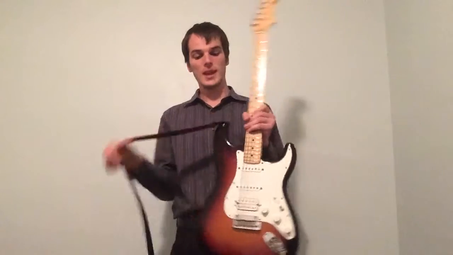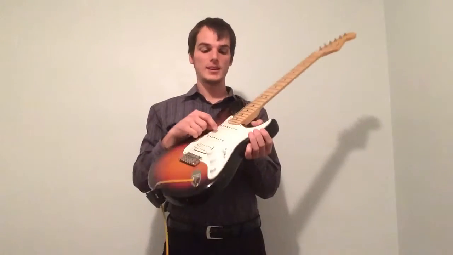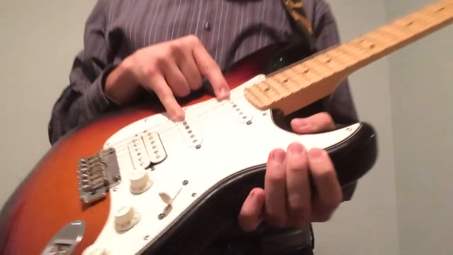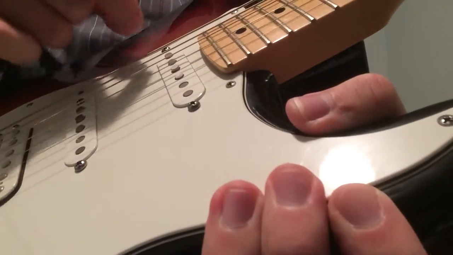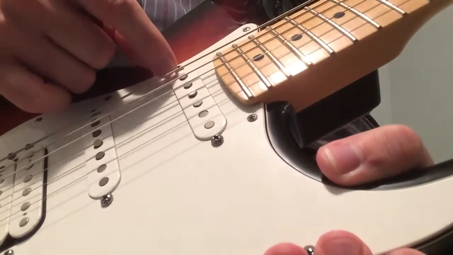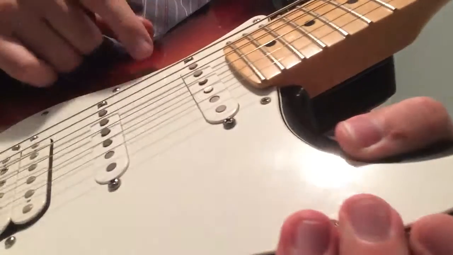So the electric guitar takes the frequency of the vibration of the strings and detects them by these magnetic pickups. Now I'll bring the guitar closer for you to see. These magnetic pickups are composed of 6 pole pieces, each located directly underneath one of the 6 strings.